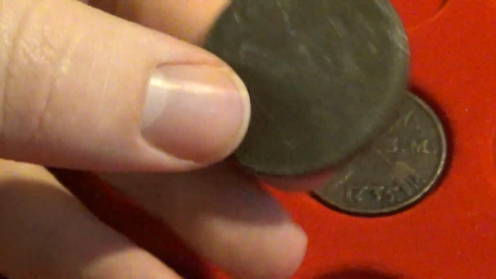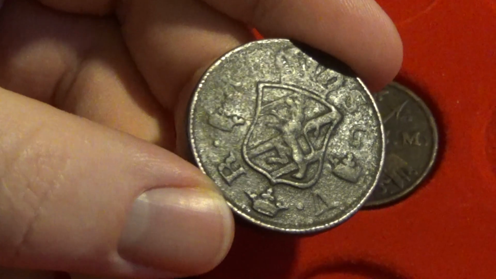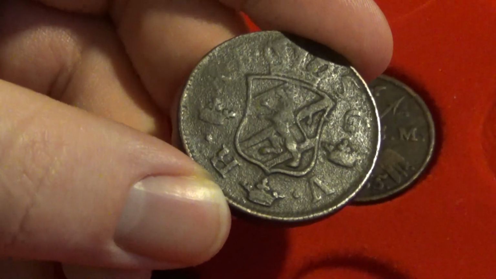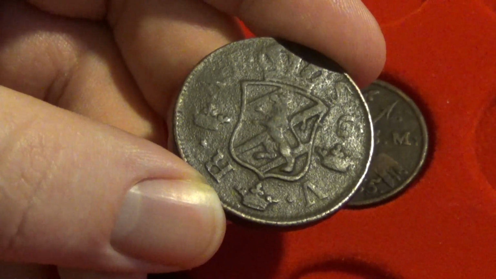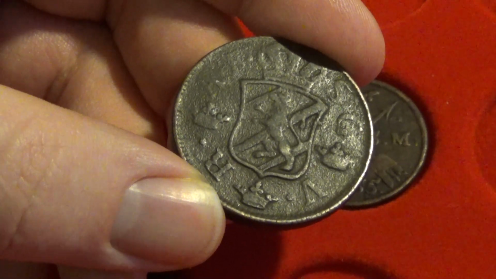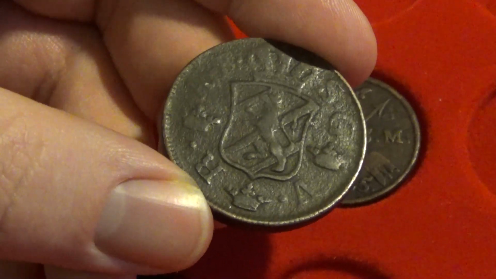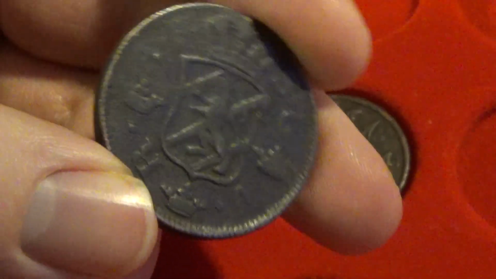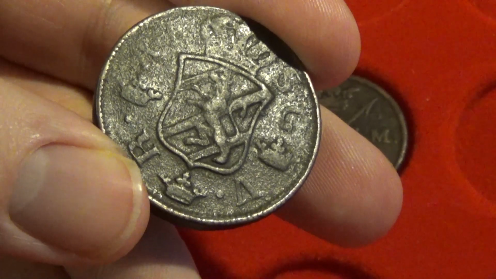I mean, Sweden is already famous for having one of the heaviest coins in world history, having the copper plate money. There's like several kilograms of just copper plate instead of using banknotes for some godforsaken reason. This is also King Frederick.